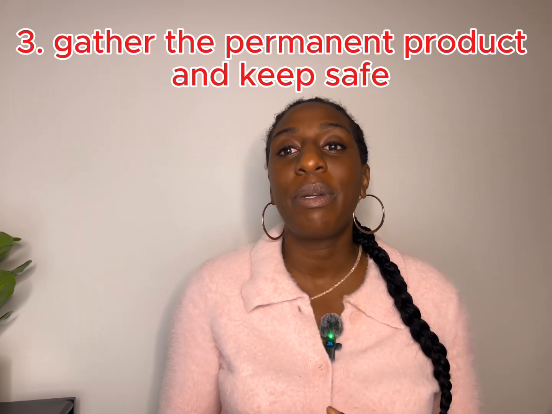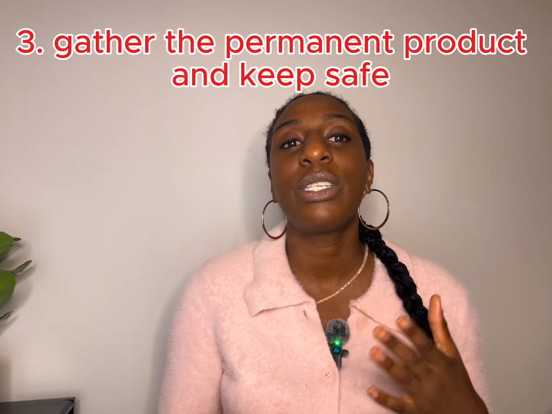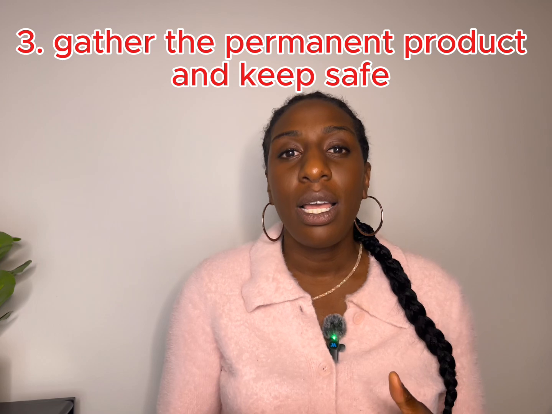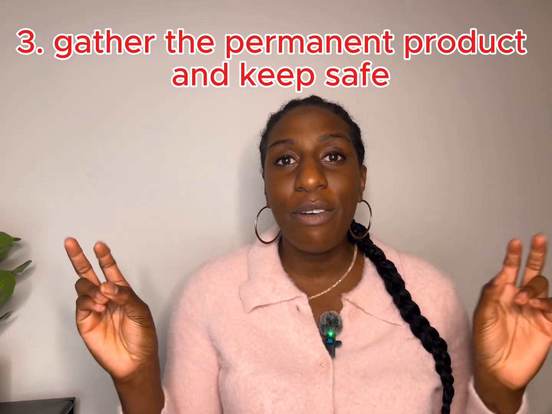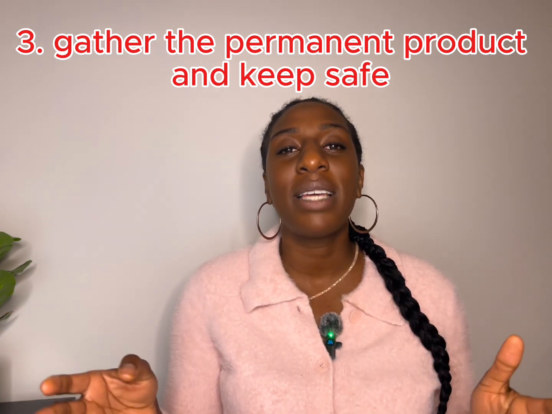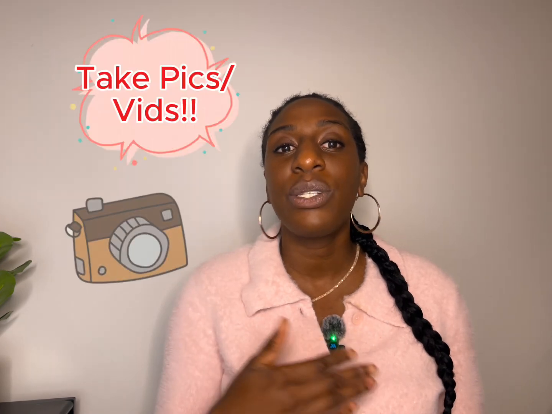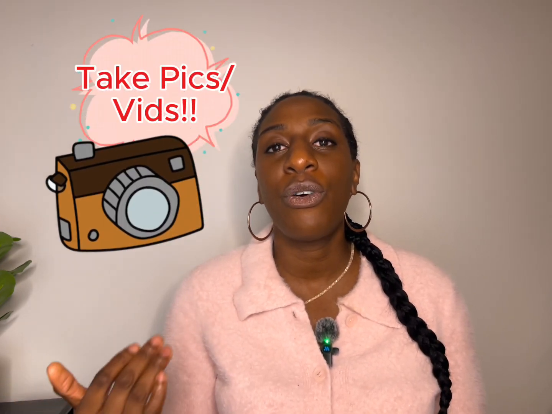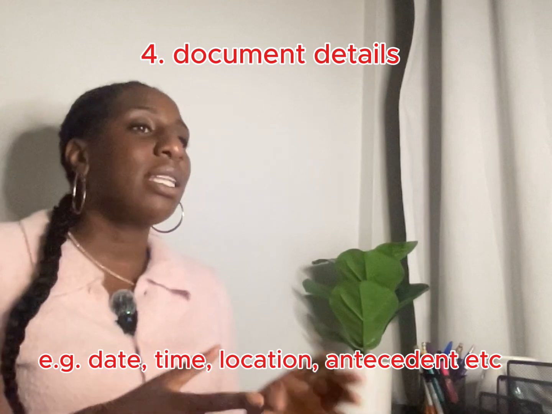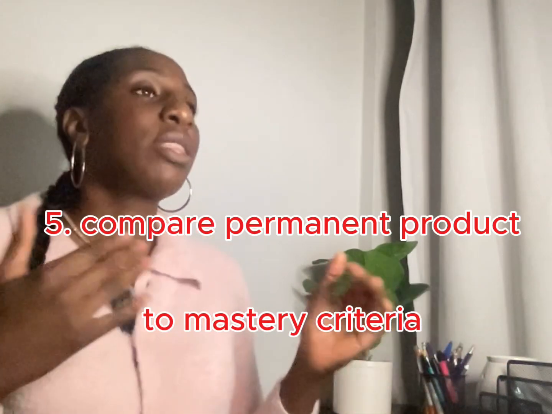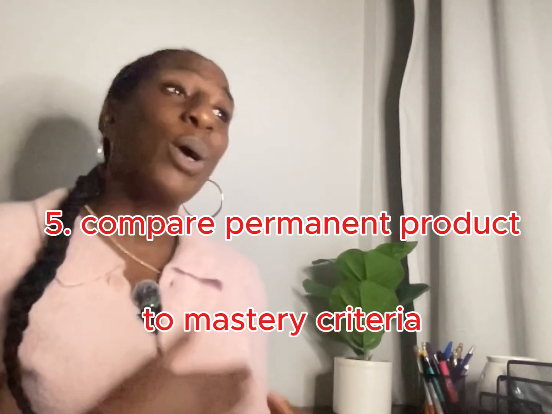Once the behavior has taken place, we are going to gather the permanent product and safely store it for analysis later. Since it's difficult to save a bite mark or a broken object, the next best thing is to take picture or video recordings. After documenting the important details, we then want to analyze the permanent product against the criteria for success. So hopefully in this instance, that criteria for success is 0 instances of aggression and property destruction.